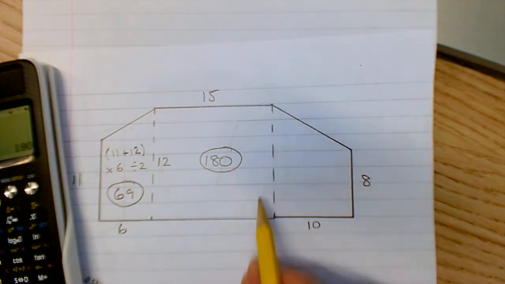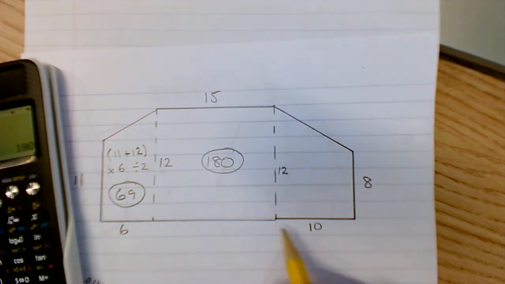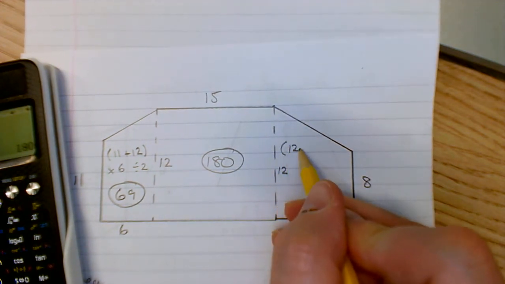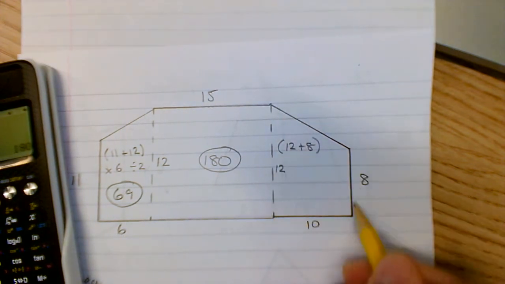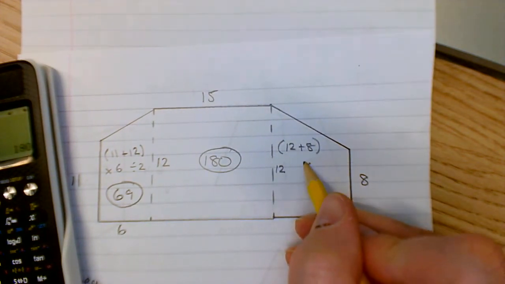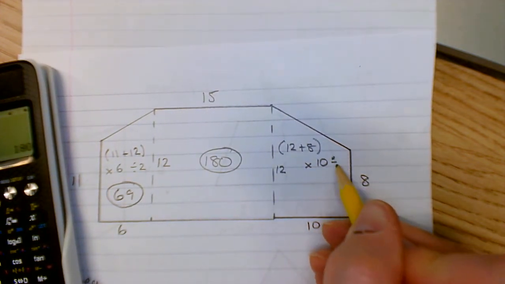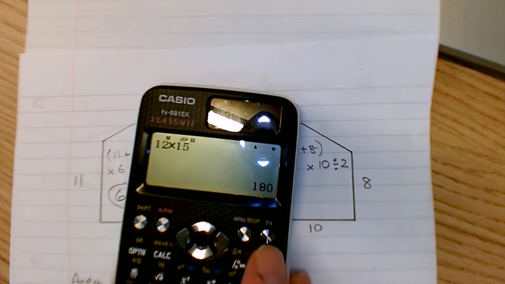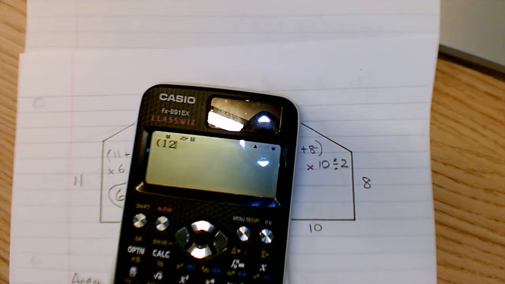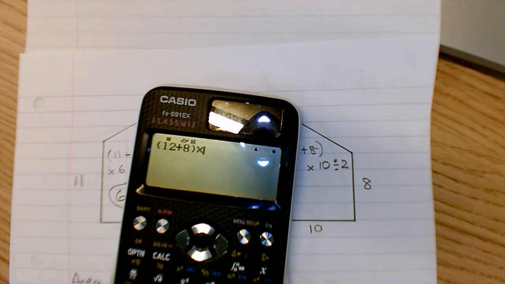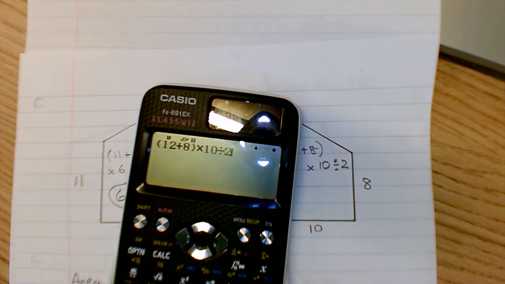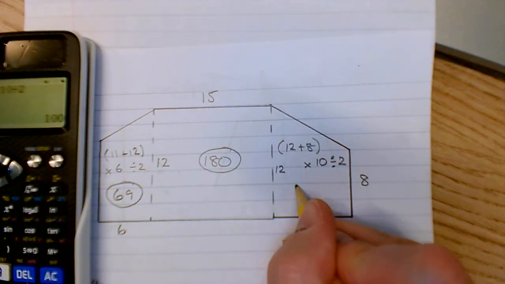And on this one, we know this line here is going to be the same as this one, so this line is going to be 12, and then it is a trapezium, so we're going to do in brackets 12 plus the 8, add the parallel sides, times by the distance between them, so times by 10, and divide by 2 to get the answer. So we've got 12 plus 8 times by 10, and then divide by 2 should be 100, so we've got 100 there.